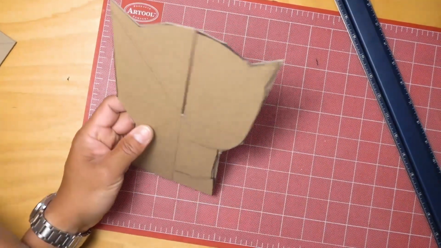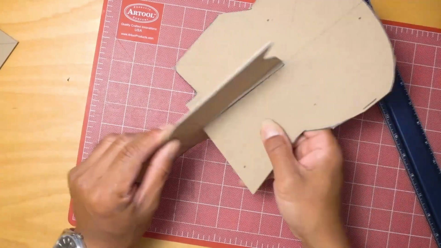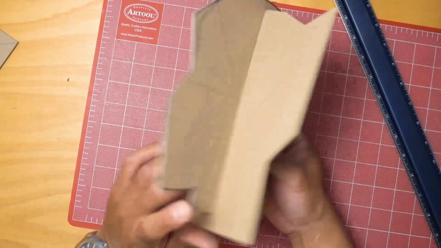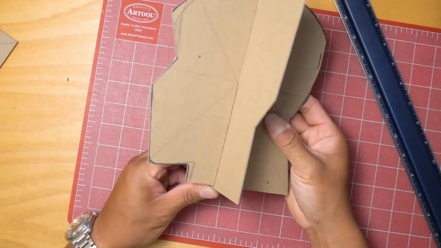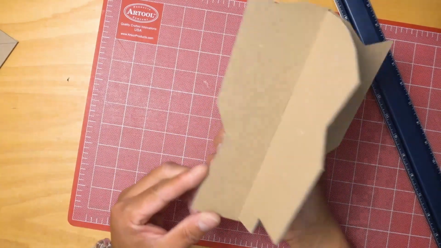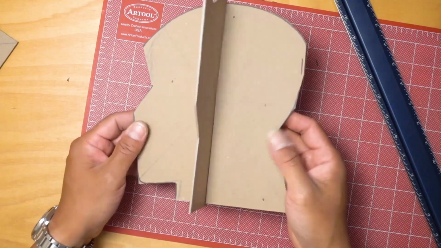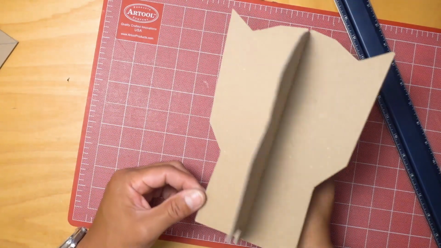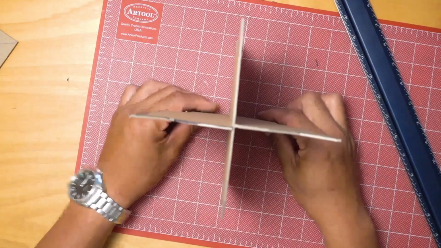Okay, so we are ready to see what our two slots look like inserted, right? And now we have a pretty good form to work with, right? We have the side view, we have the front view, all we need is the top view.